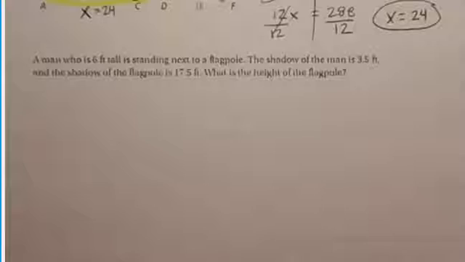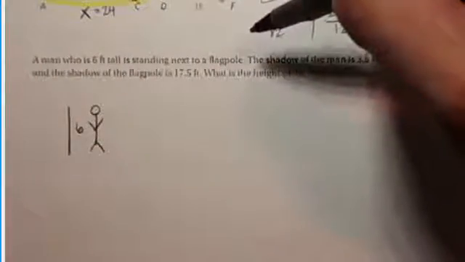Okay, the last question is a word problem. It says, a man who is 6 feet tall is standing next to a flagpole. The shadow of the man is 3.5 feet, and the shadow of the flagpole is 17.5 feet. What is the height of the flagpole? So I'm going to draw a picture for this one. We're going to draw a guy that's 6 feet tall. Here's his height, and he is standing next to a flagpole. So here's the flagpole.